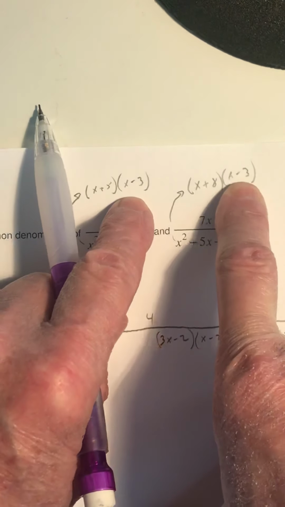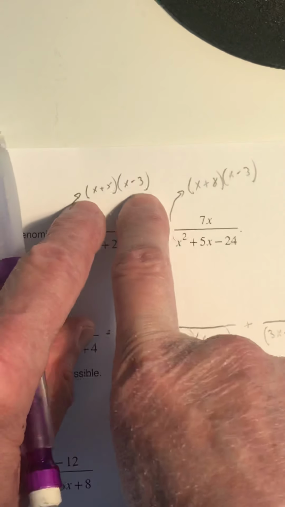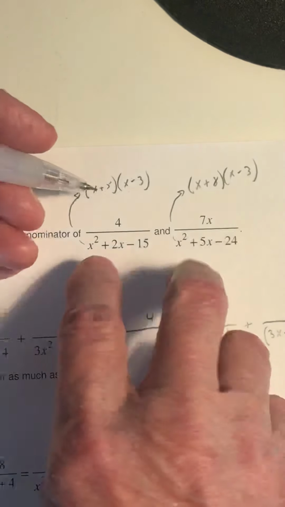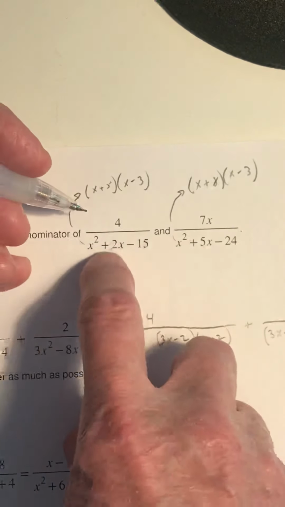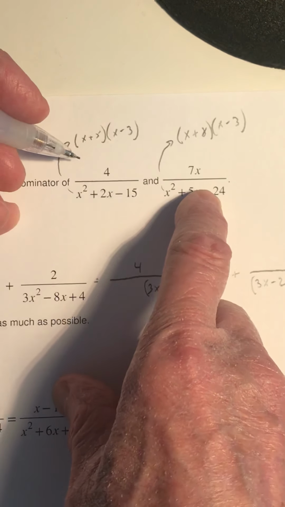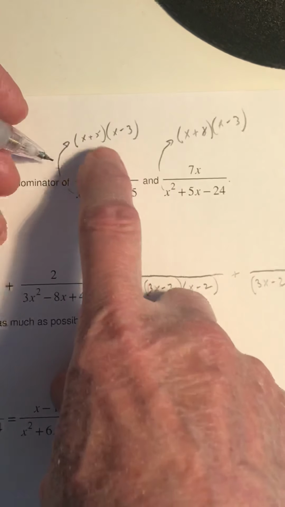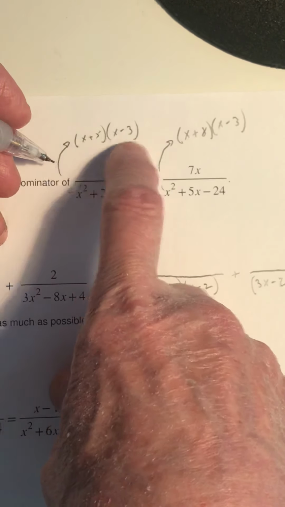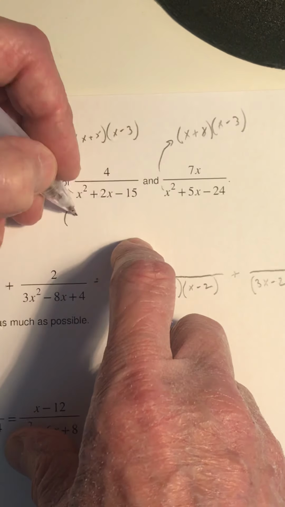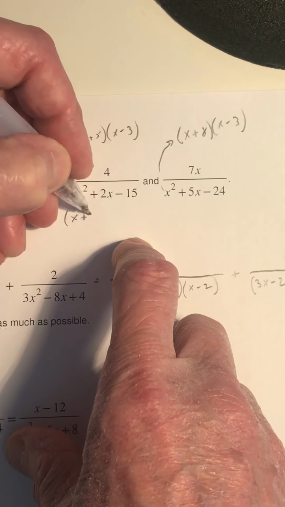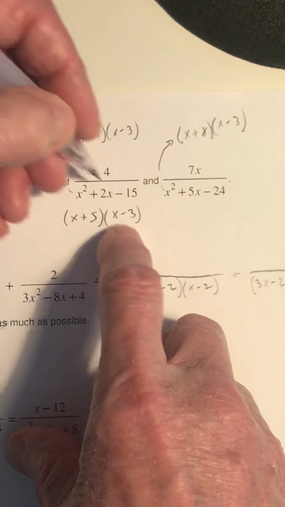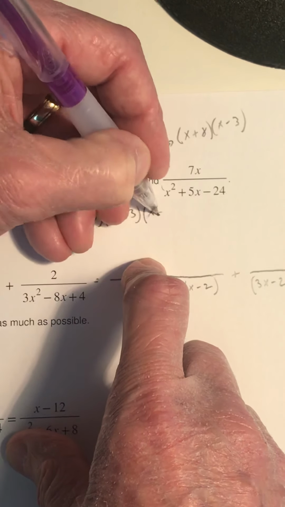You notice what they already have is the x minus 3. So this one is missing the x plus 8. This one is missing the x plus 5. But if we were going to add these, we would need to make the denominators the same and as simple as possible, ideally. And what we would use would be a denominator that would accommodate every different factor. That's a whole lot of words, but here's the answer. The answer is just a combination of all the different factors of the denominator. So we need the x plus 5, x minus 3, and an x plus 8.